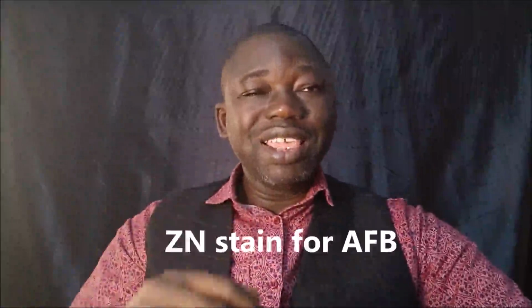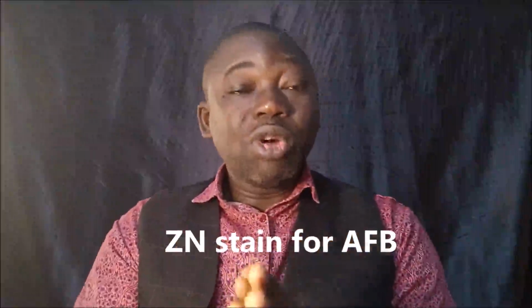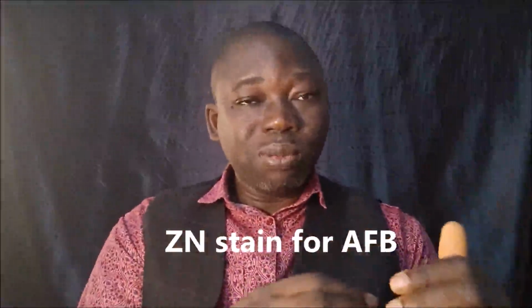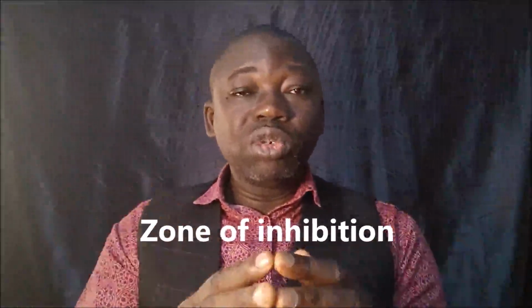Staining procedure used to stain acid-fast bacteria, that is mycobacteria, and the acid-fast bacteria cause tuberculosis. So this stain is used to detect if somebody has tuberculosis in a way. Then we have zoonosis, infections transmitted by animals. Zone of inhibition. This is a clear zone without visible microbial growth around antimicrobial components.